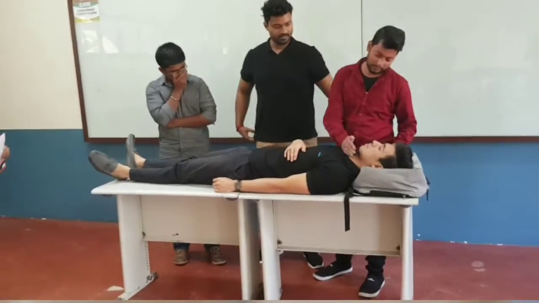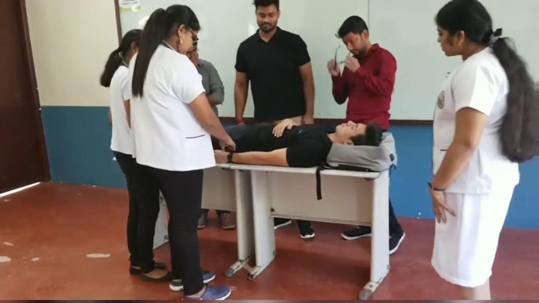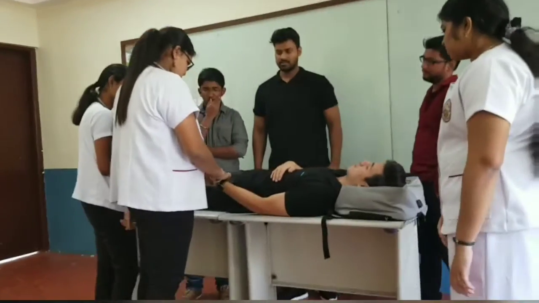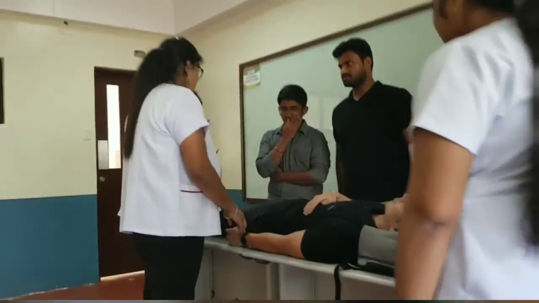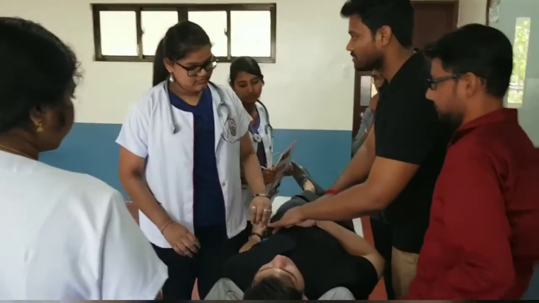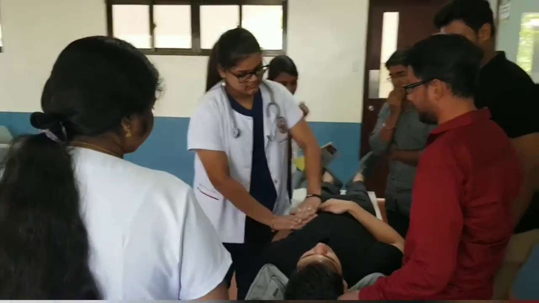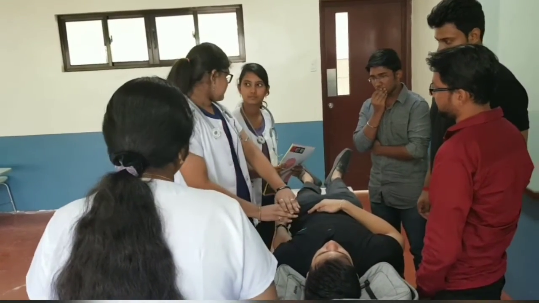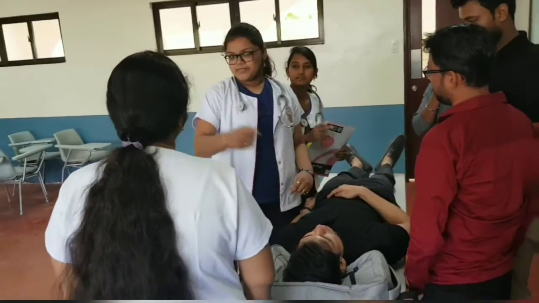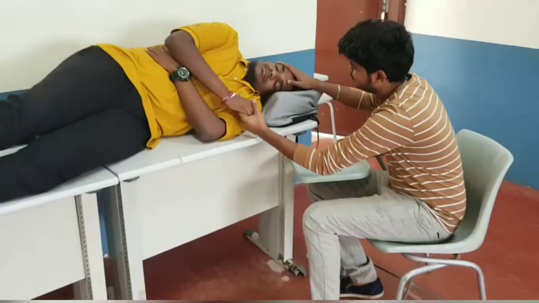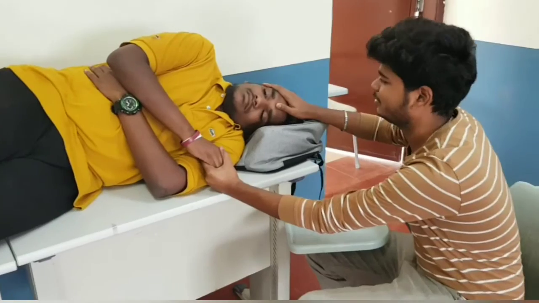The doctors rush to his aid. Akshat sustains injuries to his rectus abdominis, and Vivin gets injured in the external oblique region.